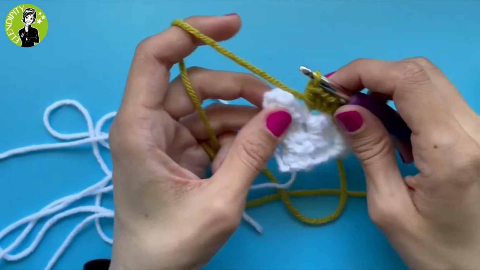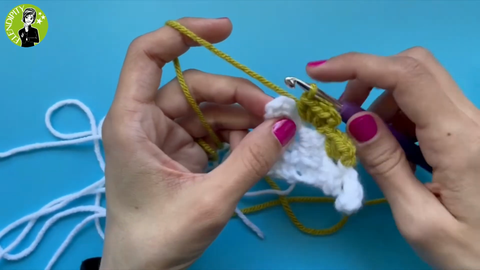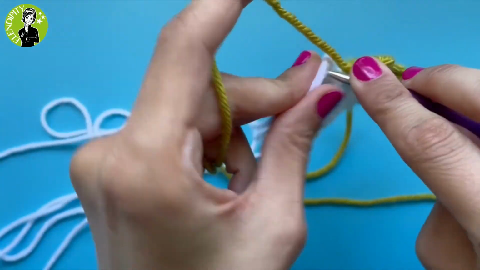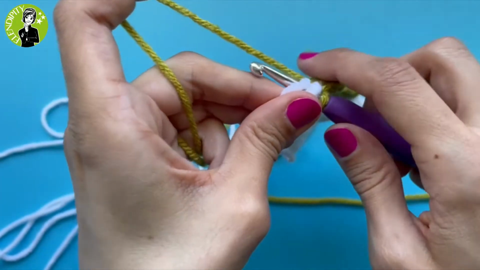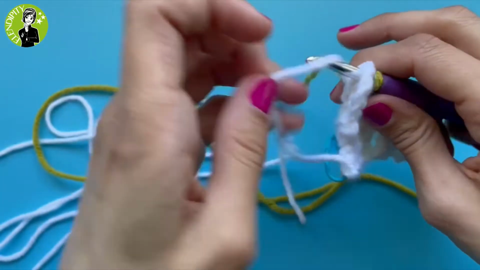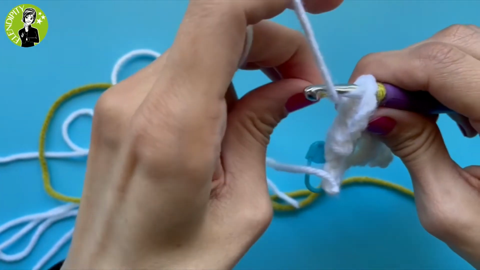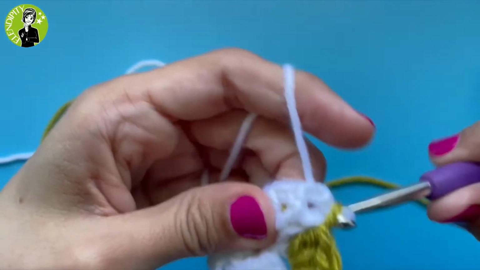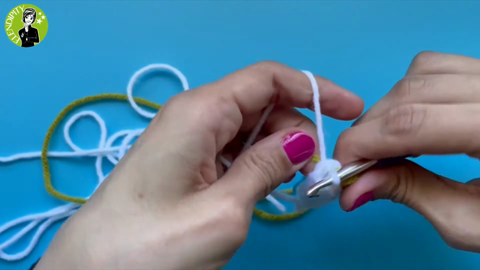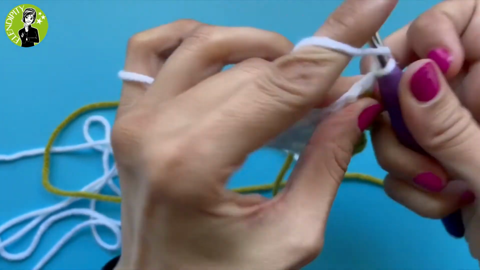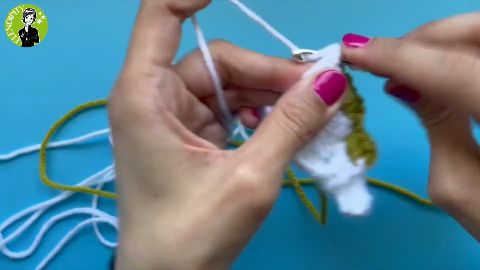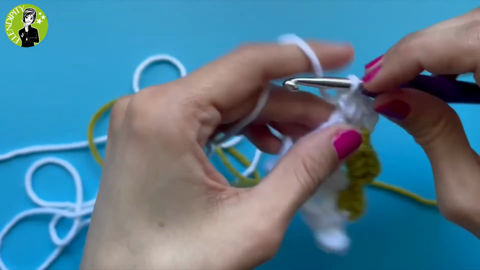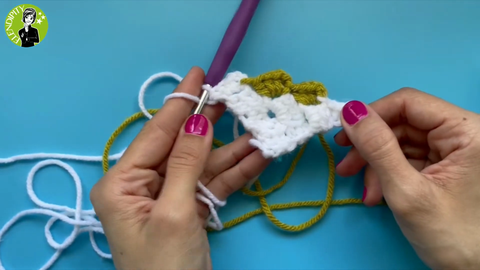So now we have to do our last one with white. So as we did before, take our white yarn here, we take our 2 chain space and we do a slip stitch, but instead of taking the green yarn we are gonna take the white, keeping a little bit pulled the green one like this, and we close. So now we do our normal last one. Okay, so we have the 4th row done.